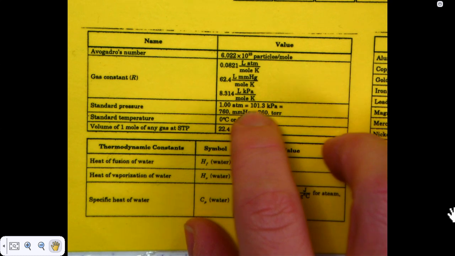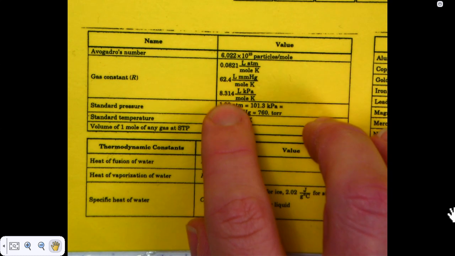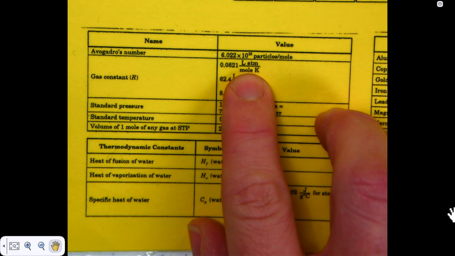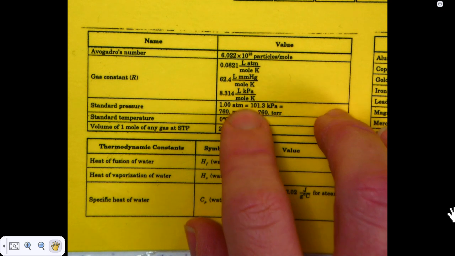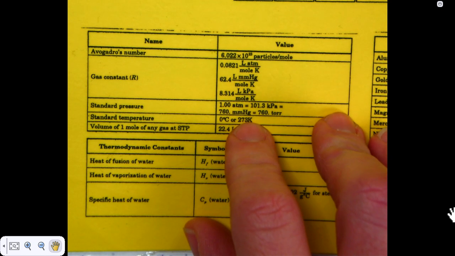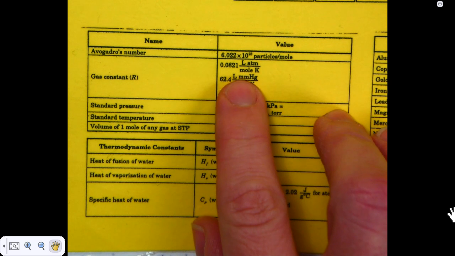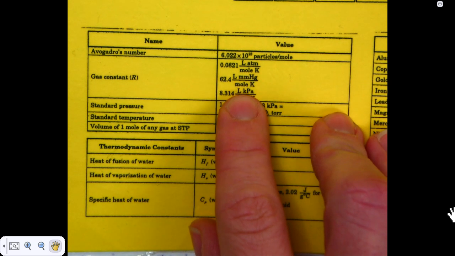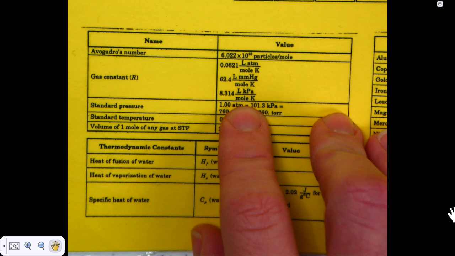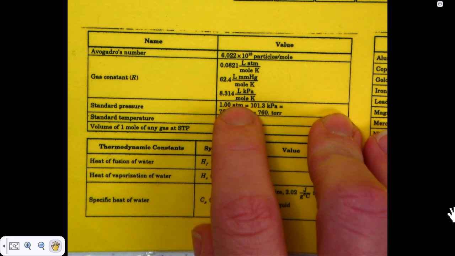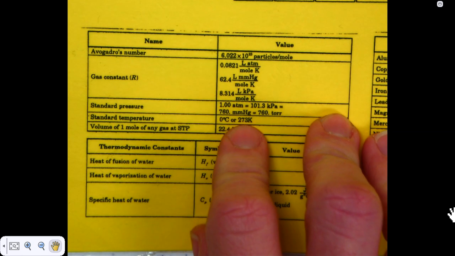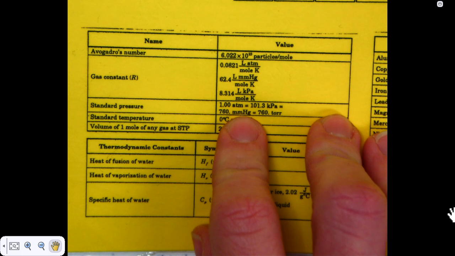And then notice what's different. In addition to the numerical values being different, it's the pressure units that make a difference here. So I need to make sure that if my pressure is in atmospheres, I'm using the R for atmospheres. If my pressure is in millimeters of mercury, I'm using the R for millimeters of mercury, and same thing for kPa. And also note that there is not a gas constant for pounds per square inch, so I can't use that one in an ideal gas equation.